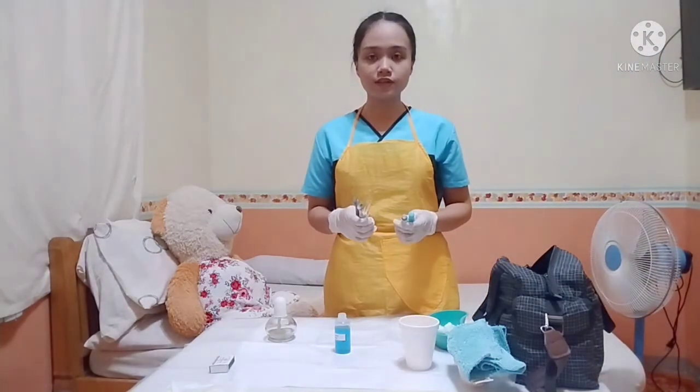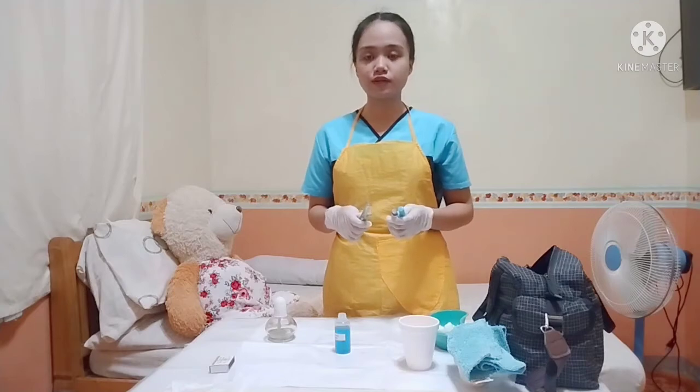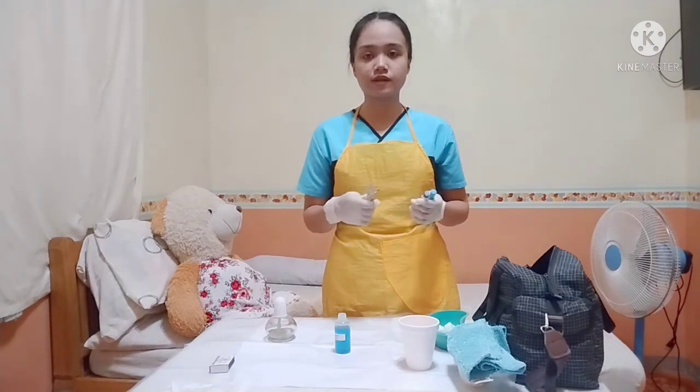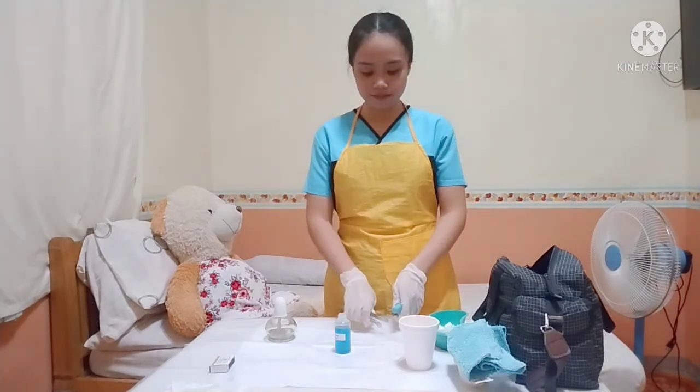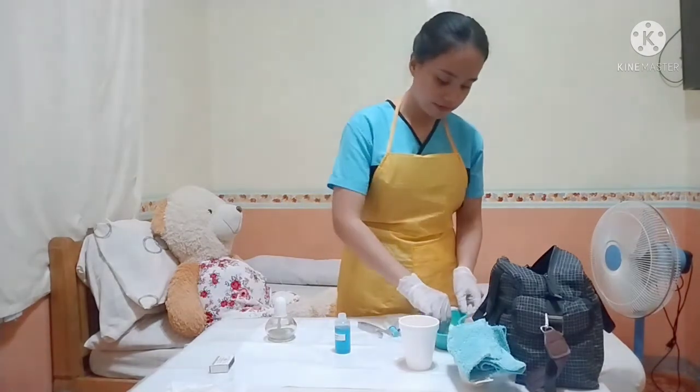So I already washed the materials, and then next is disinfect these materials using 2 cotton balls with alcohol, and then place it in the kidney basin. So disinfecting these materials to keep it sterile and clean, and also prevent further infection towards the other client. So I'll first disinfect the kidney basin.